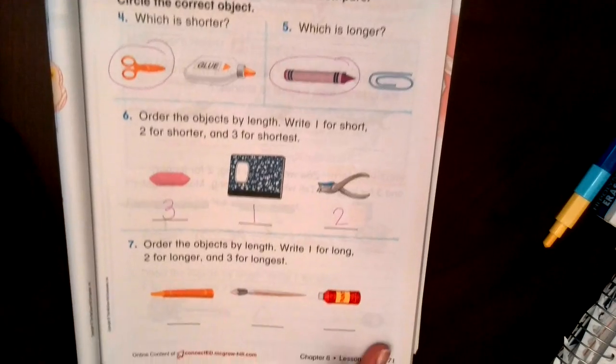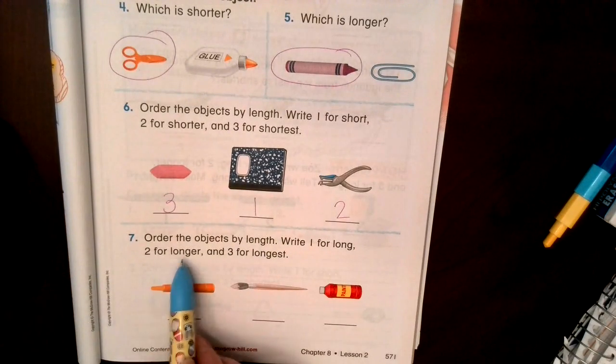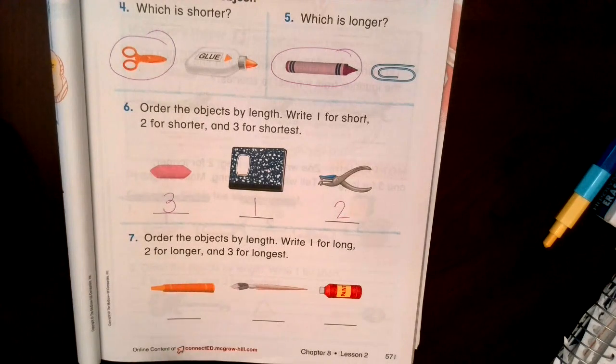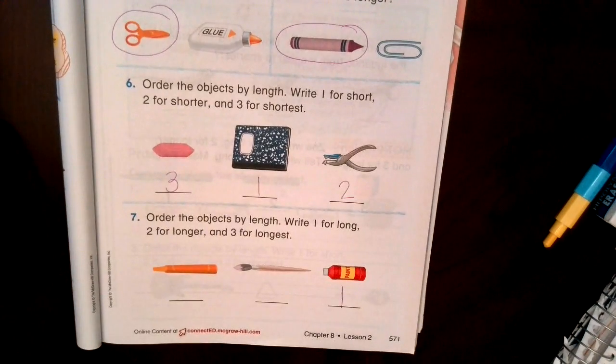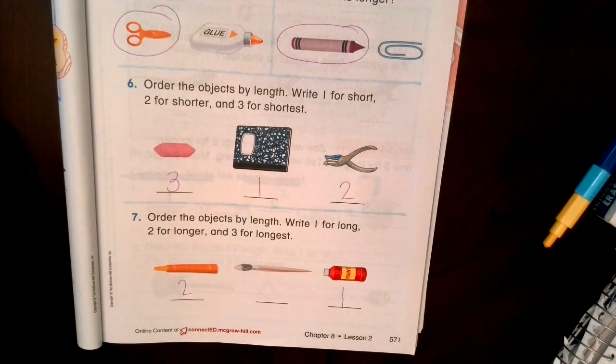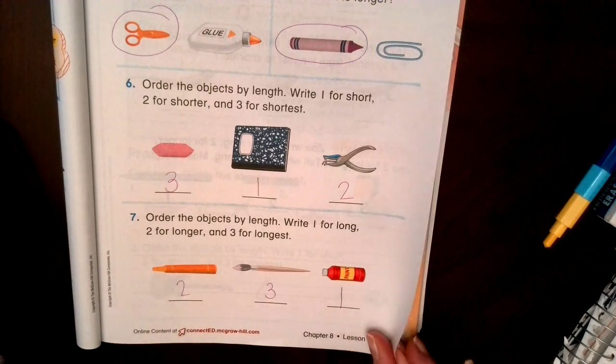Excellent. All right, the next one, order the objects by length. Write 1 for long, 2 for longer, and 3 for longest. So, which one is just long? Good job. Paint. Which one's a little bit longer than the paint? Good job, the marker. And then which one is the longest out of these? Good job. Easy peasy, lemon squeezy.